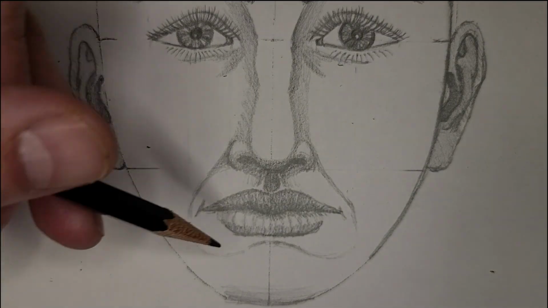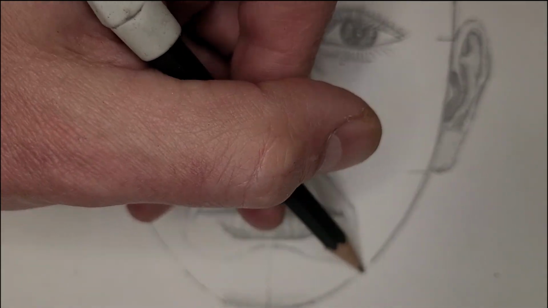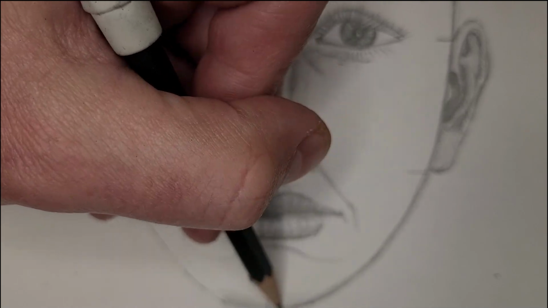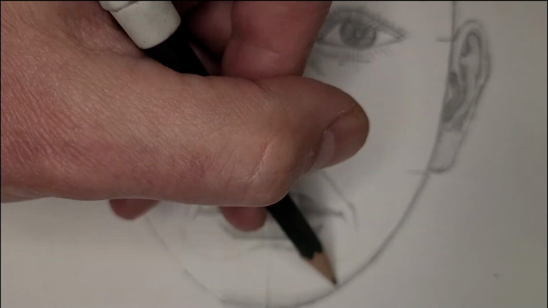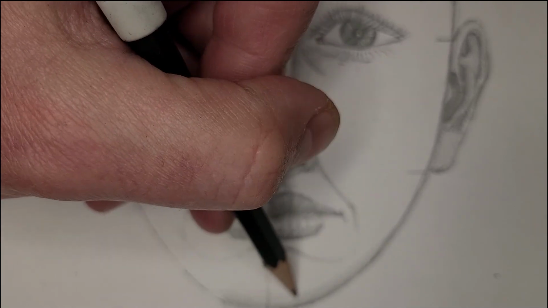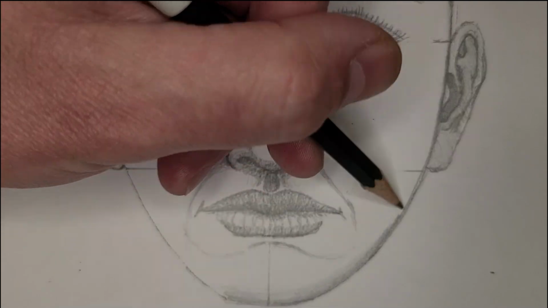And we can bring that shadow along the whole jawline, because the whole jawline curves under. So we can bring the shadow, and it's a gradation, and make it get lighter as it goes away from the jawline.